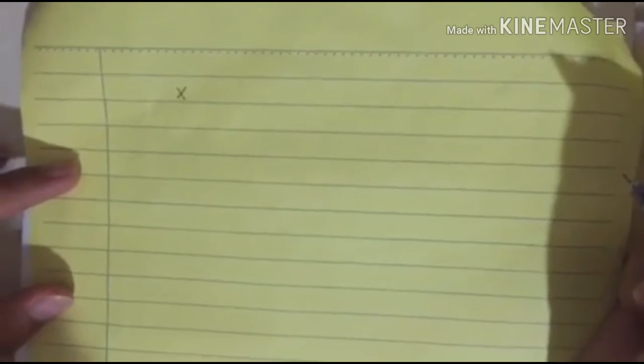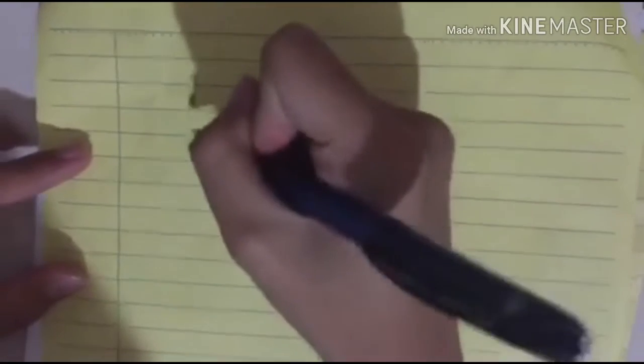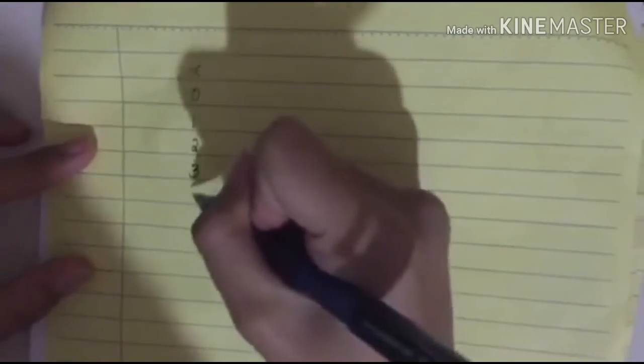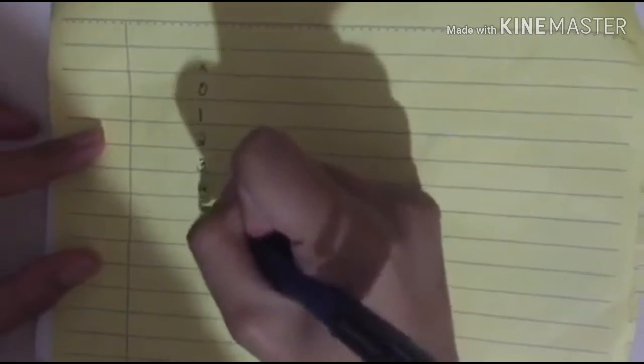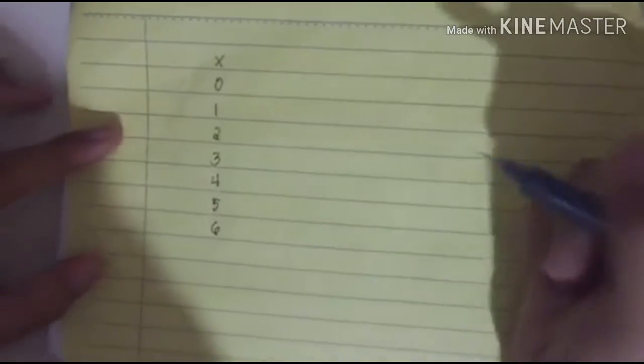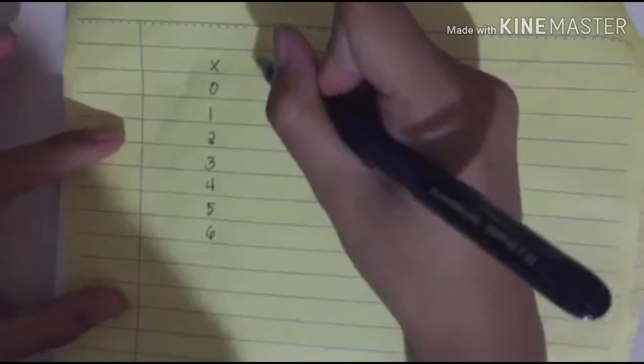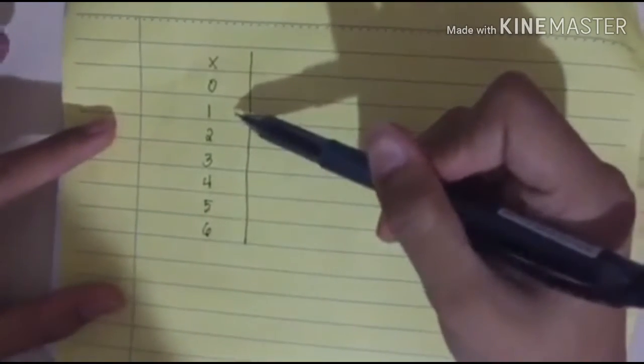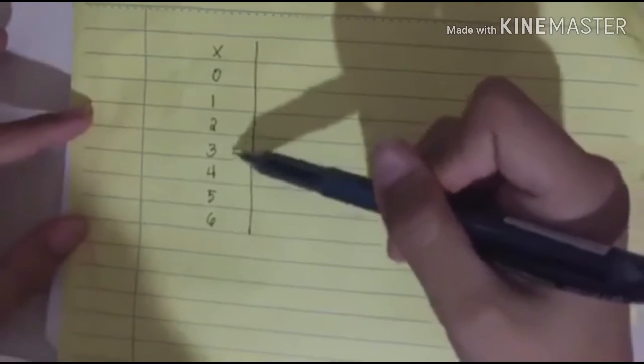So the possible values for x are 0, 1, 2, 3, 4, 5, and 6. So it is possible that there are no male piglets, and it is possible to have 1 male piglet or 2 male piglets, and so on.